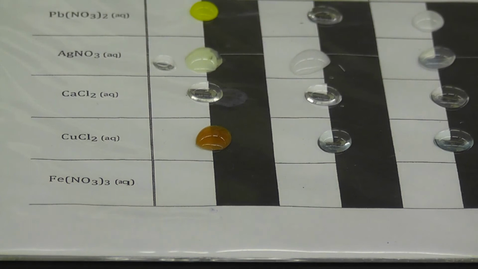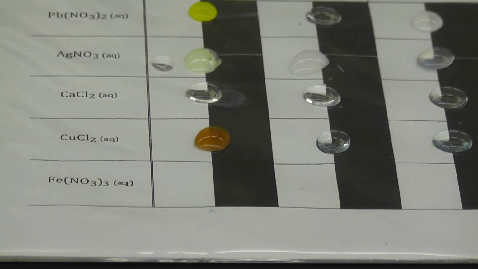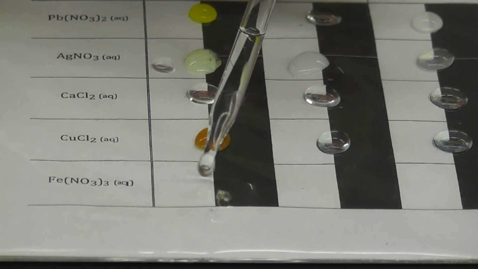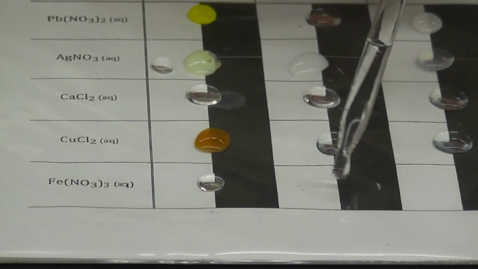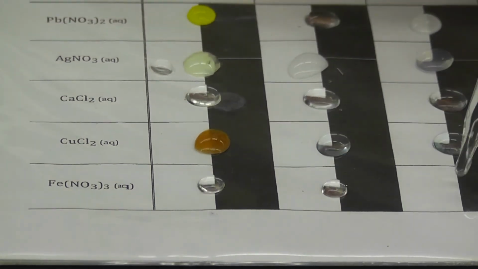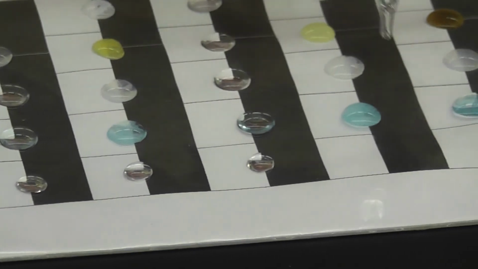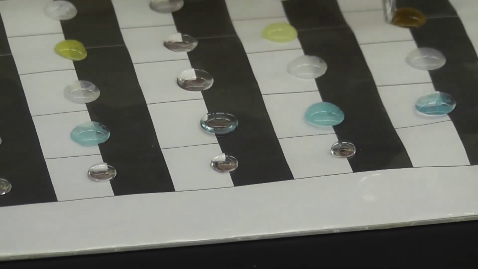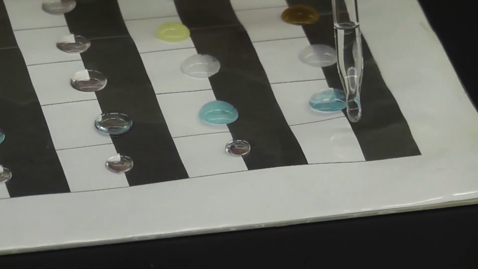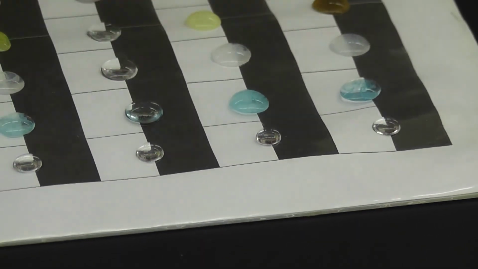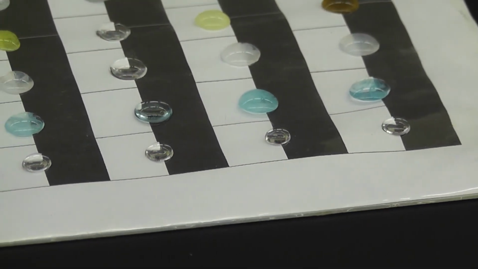Okay, this last row is the iron 3 nitrate. So I'm going to do the same thing, put 1 drop of iron 3 nitrate across the row. Okay, 1 drop. So this is the iron 3 nitrate that I'm putting across. And I'm still getting it in between the black and the white as best as I can, so that way I can see both color change and precipitate form. Okay, so the iron 3 nitrate is across the row.